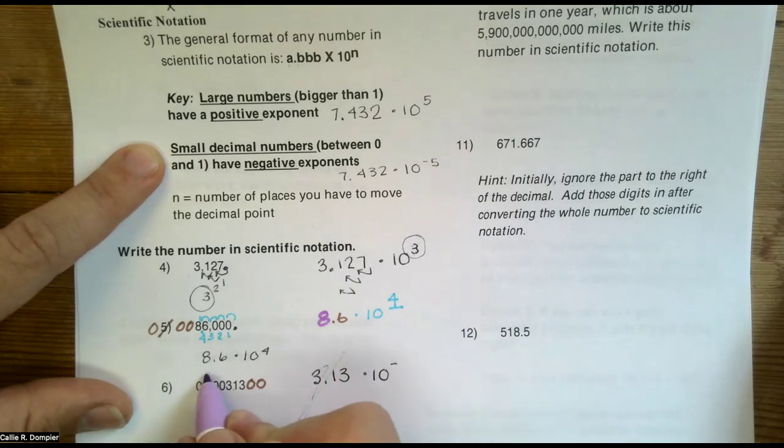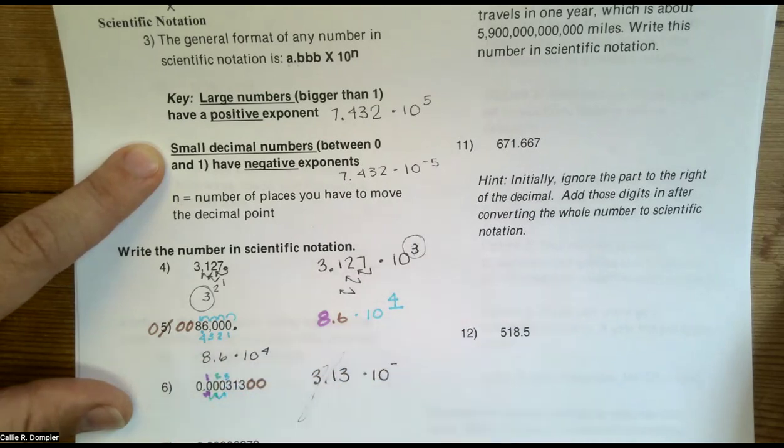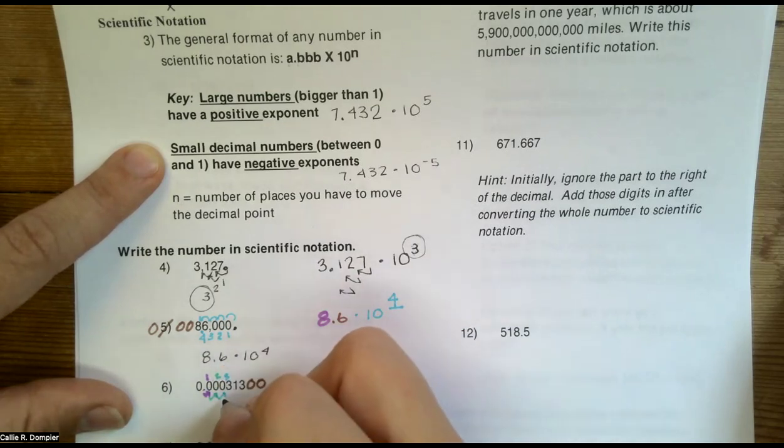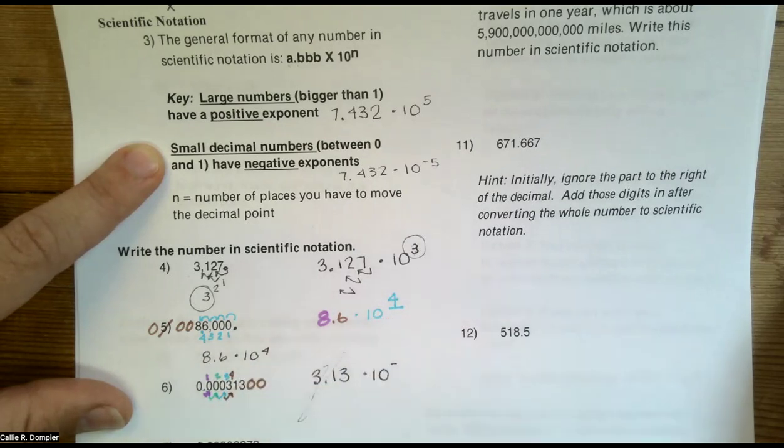We need to move 1, 2, 3. Don't stop there, because you've got to get behind the 3. We had to move 4 spaces: 1, 2, 3, 4.